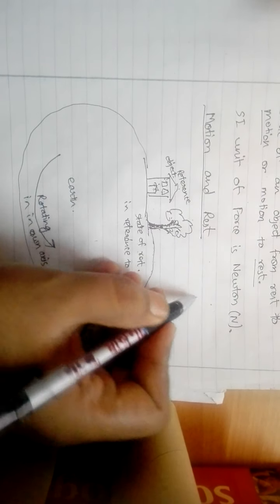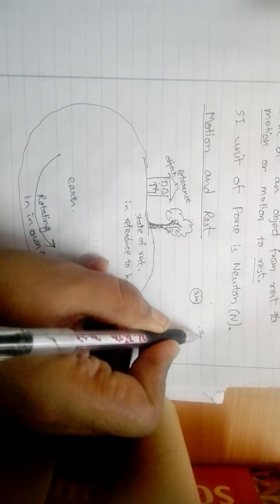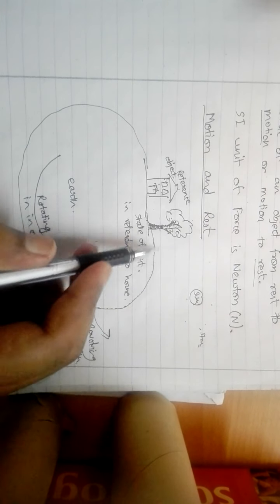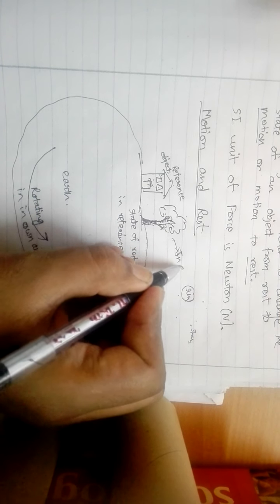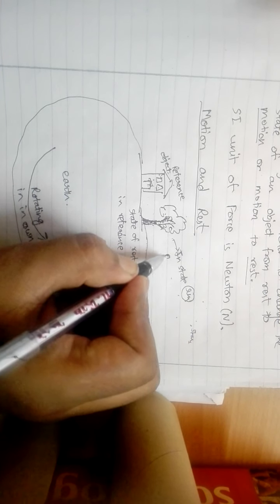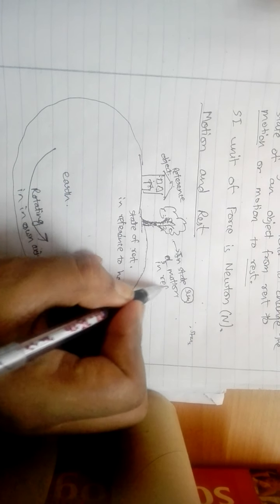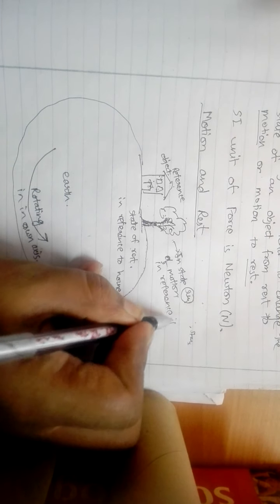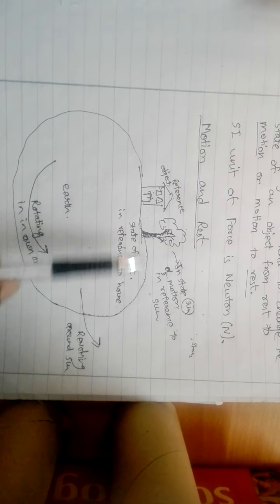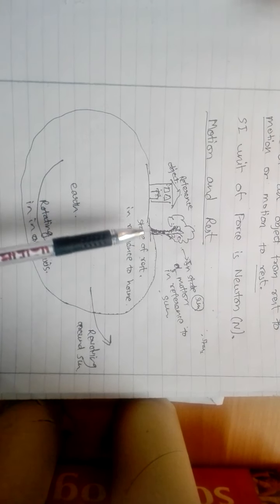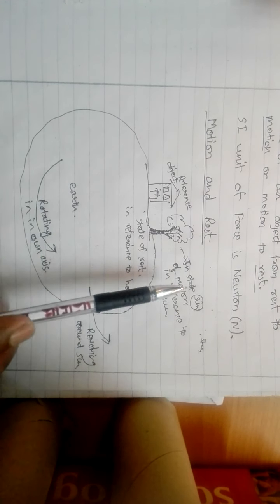That's why if we take the sun as a reference point, or other stars or planets, then the tree is in state of motion in reference to, let's say, the sun.